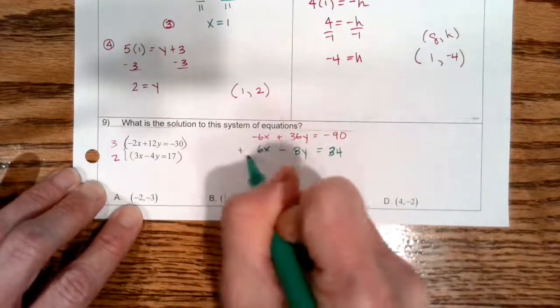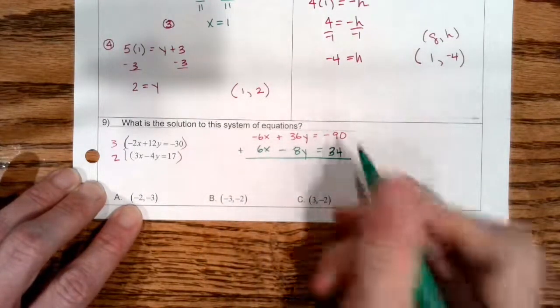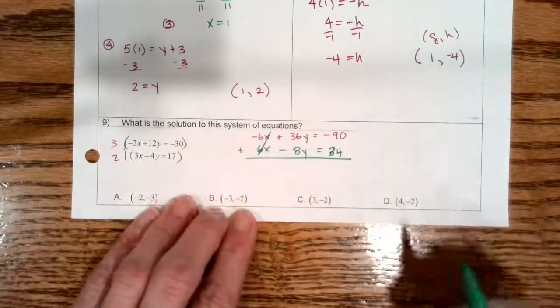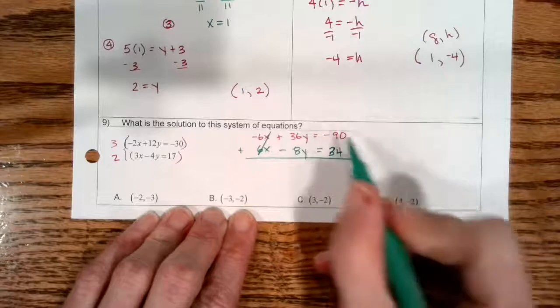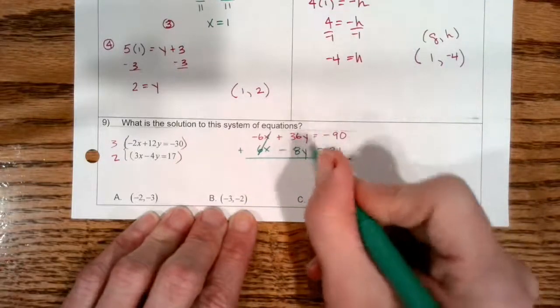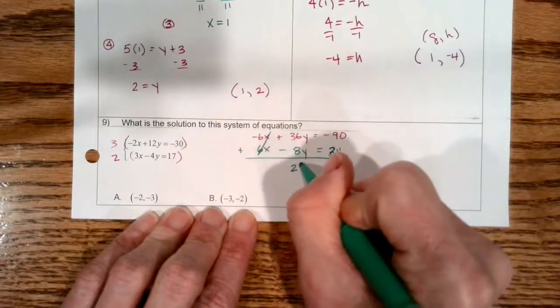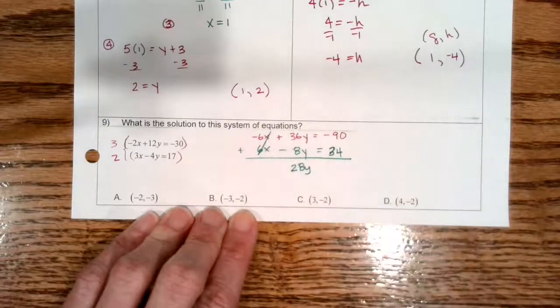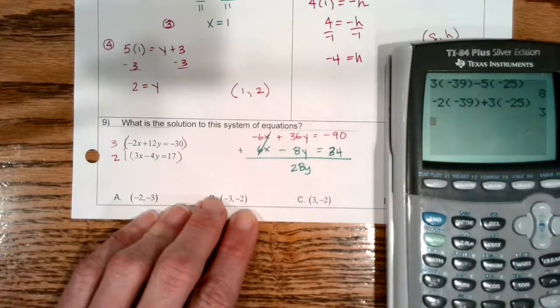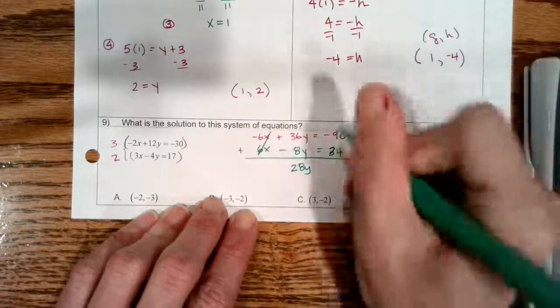When I add my equations, my x's cancel out, and I have 36 minus 8, that's going to be 28 y's. And let's see, I have negative 90 plus 34 is going to give me negative 56.